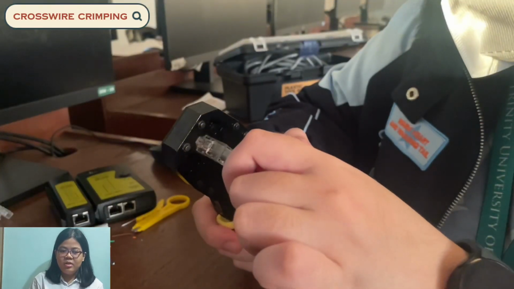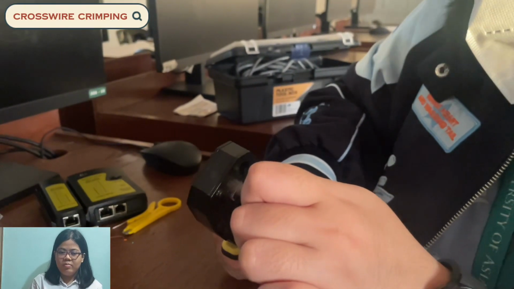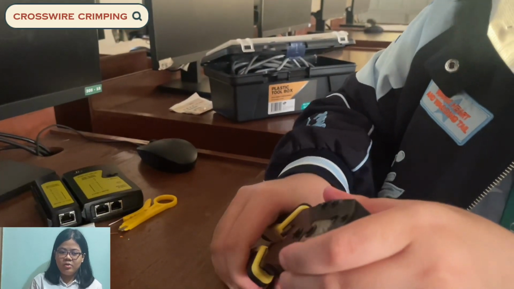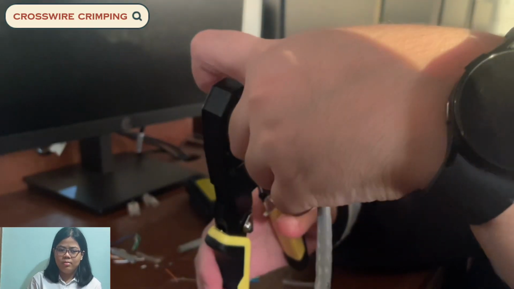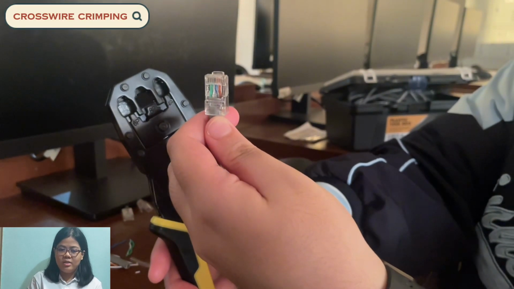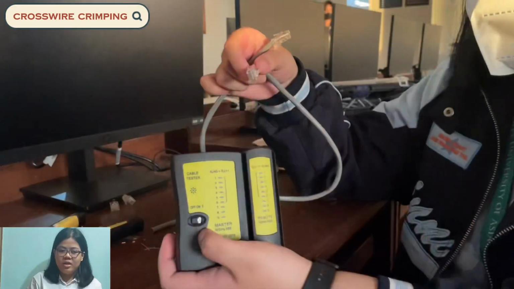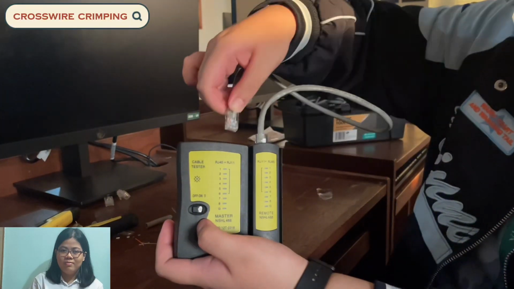Carefully insert the RJ45 in the crimper tool and crimp firmly. Check the crimped RJ45 if the connection is durable. Now let us test the cable using a LAN tester. If the connection is wrong, you will have to start over.